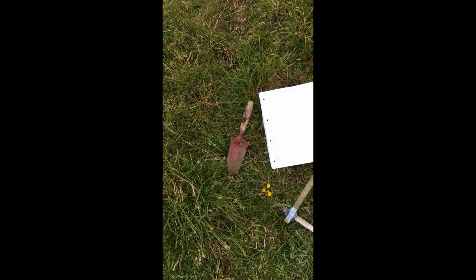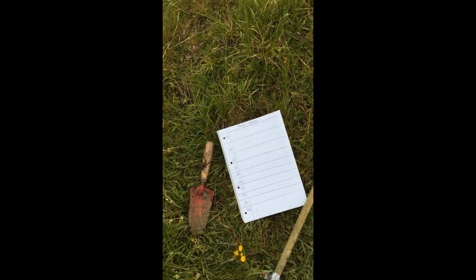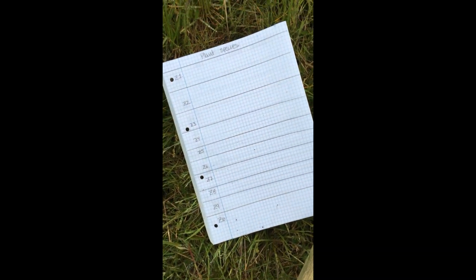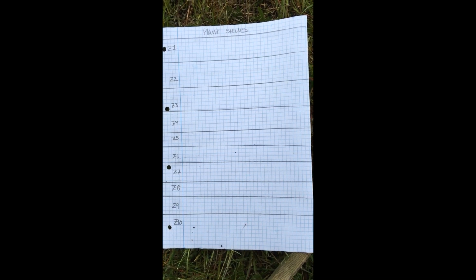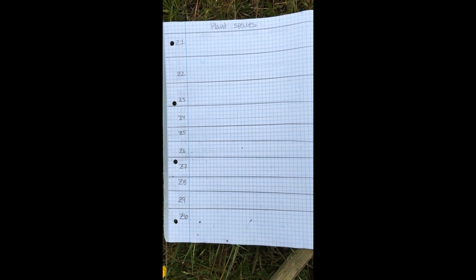I also have with me a small shovel, and then I have of course pen and paper to collect my results. And this time what I need is this page. I'm going to explain my transect to you in a minute, and my transect will be divided into 10 zones.